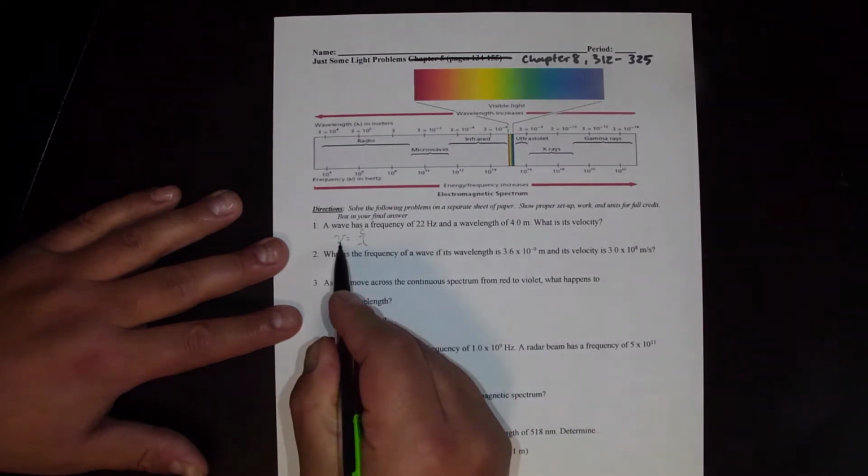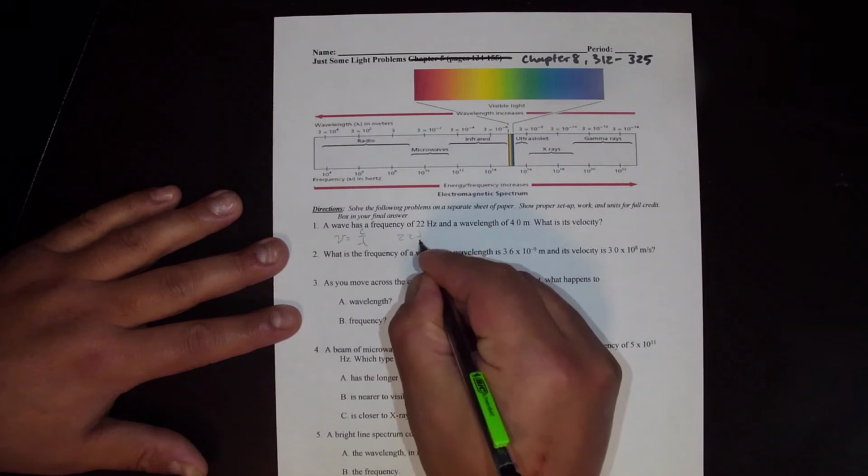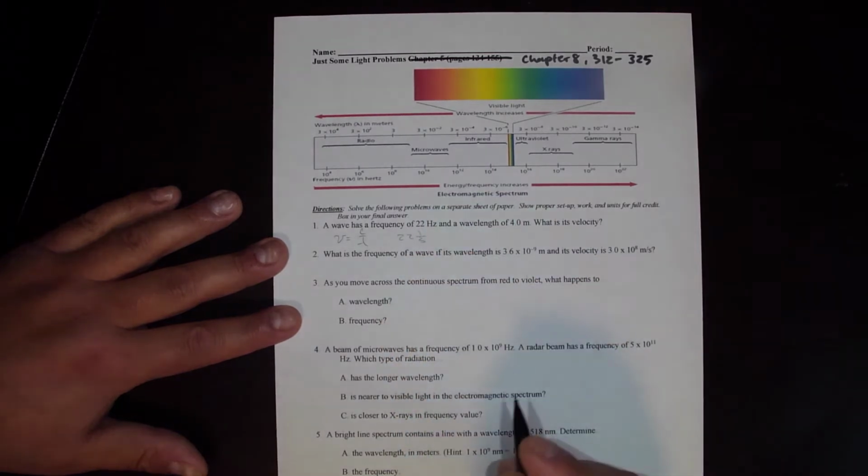The part that we do have is the 22 hertz. So we have 22. I like to change it right into 1/2 just because it ends up canceling itself out just a little bit better.